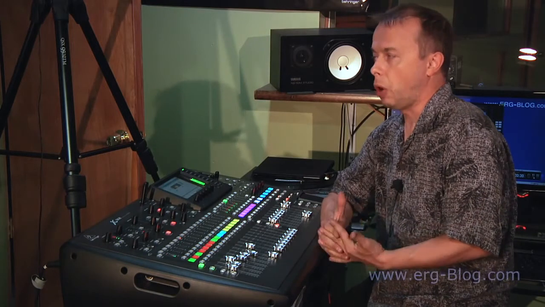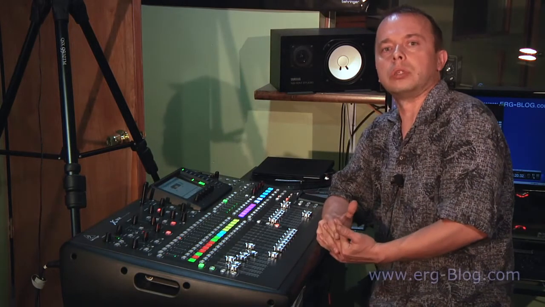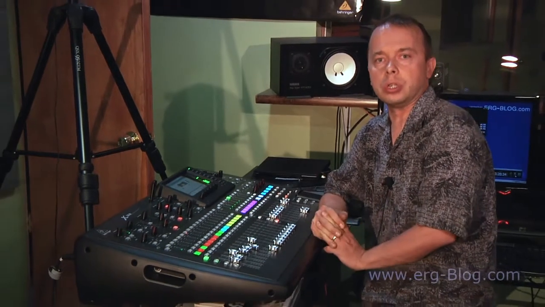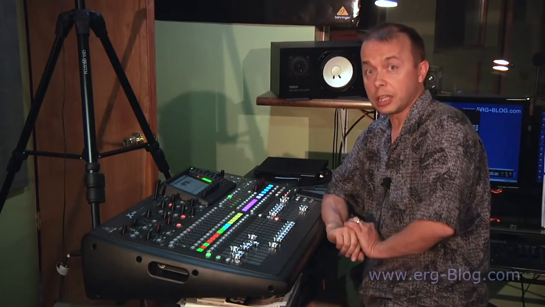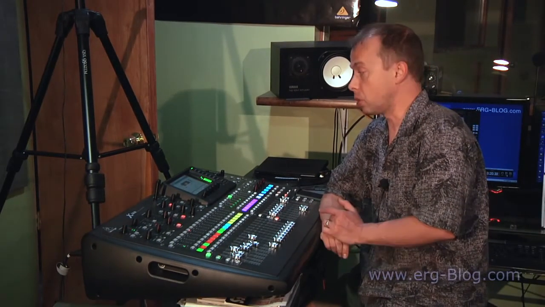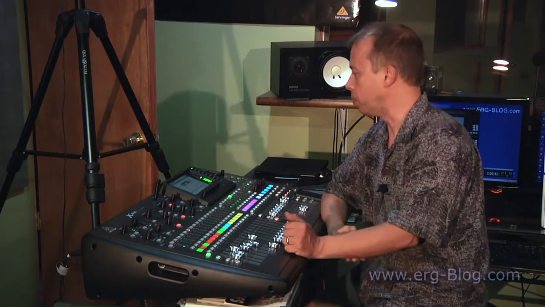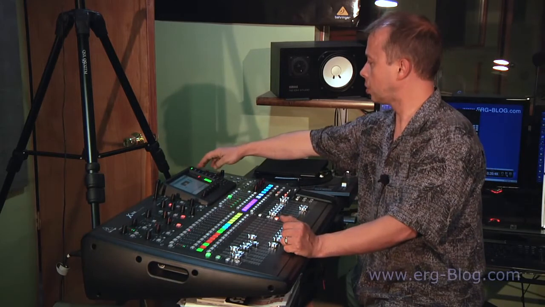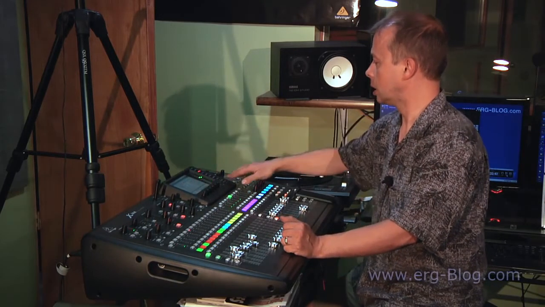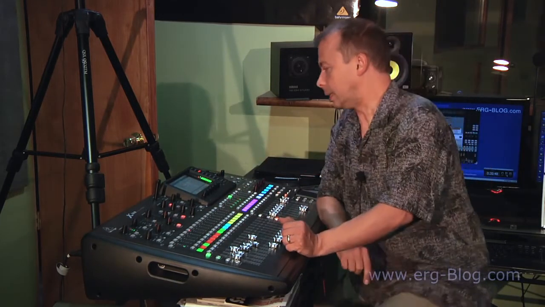So how about throwing away the speaker management system and just use this board? I think that would work absolutely great for you, because you have such versatility and you can control everything from this soundboard.